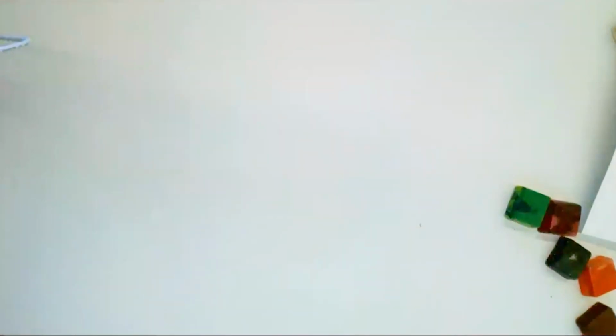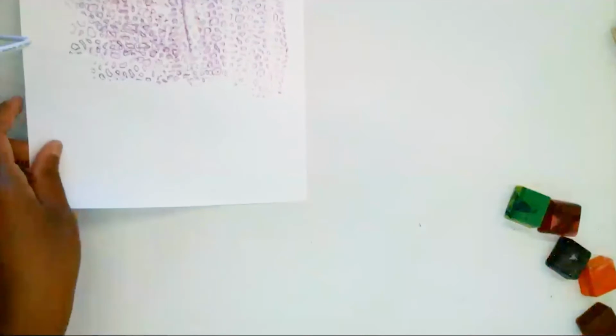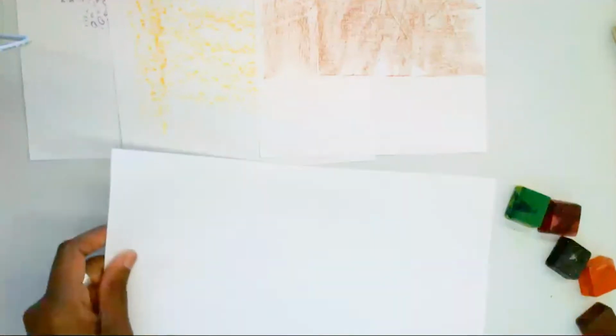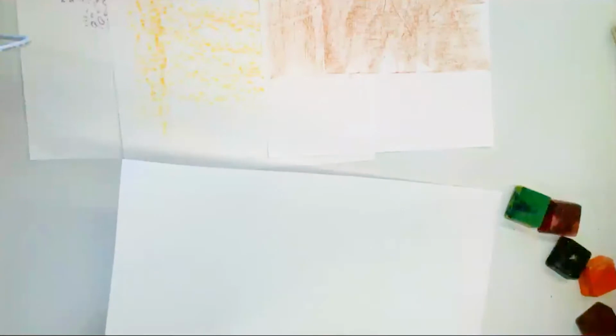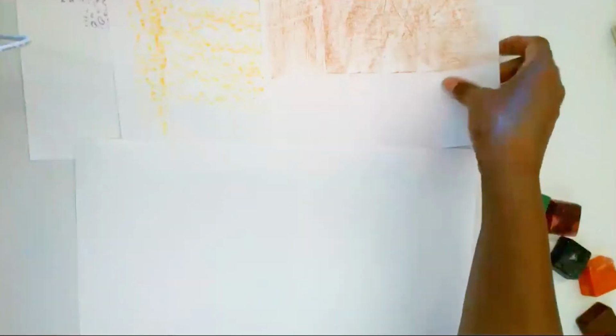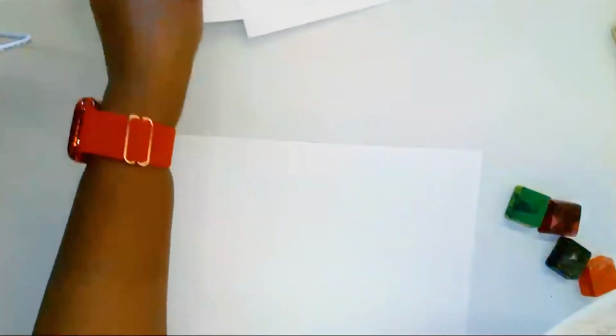Try them out. And so now we're going to take our rubbings and create some artwork. Let's see, I'm going to line them up here. You might want to take another piece of paper. And let's see, I am thinking, because it's warm outside right now, maybe I'll do a beach scene.